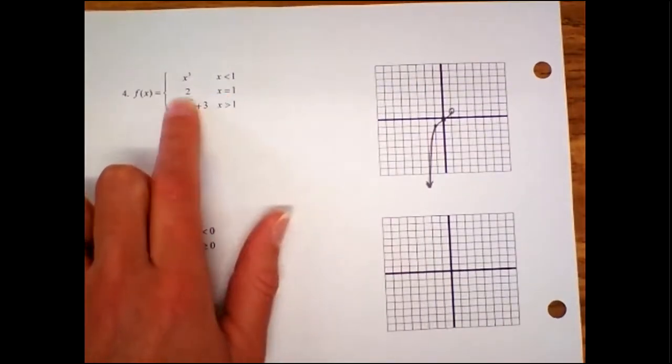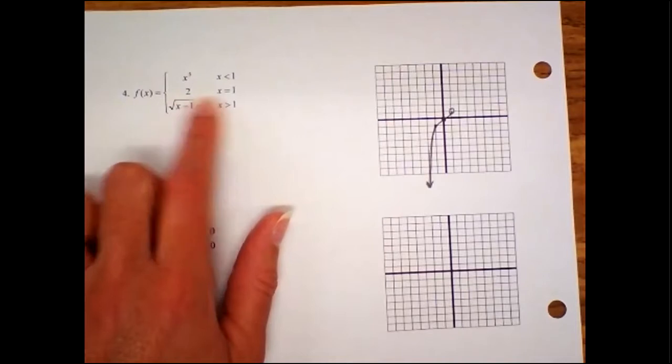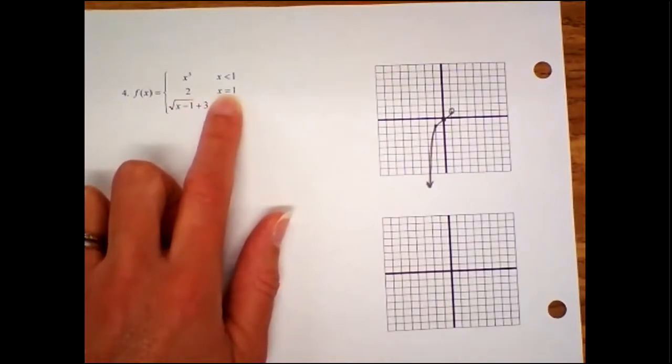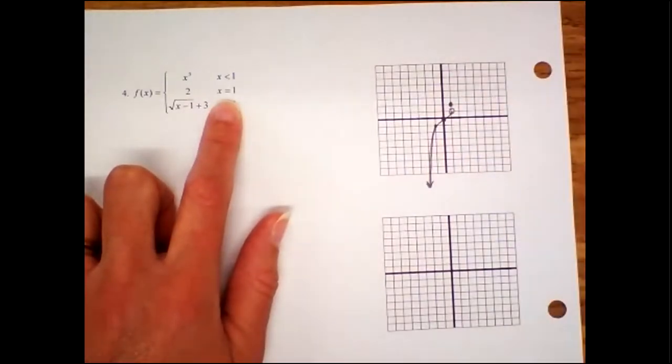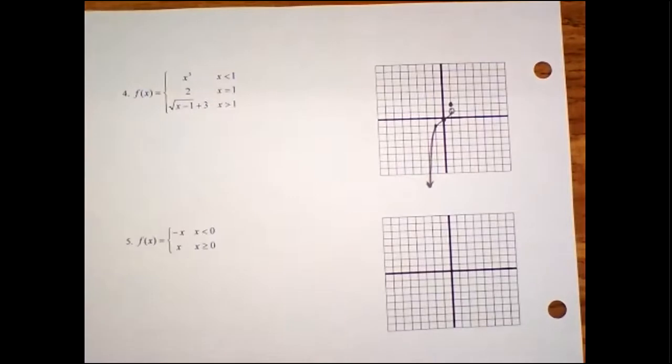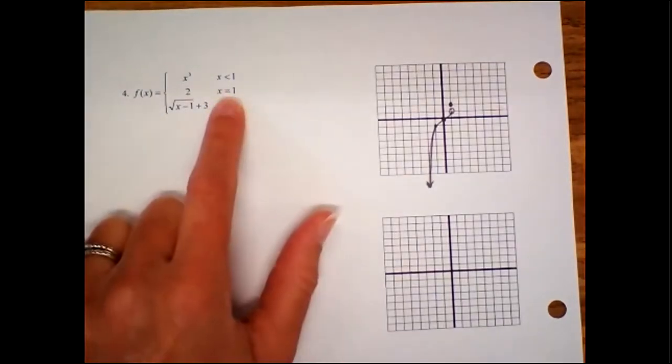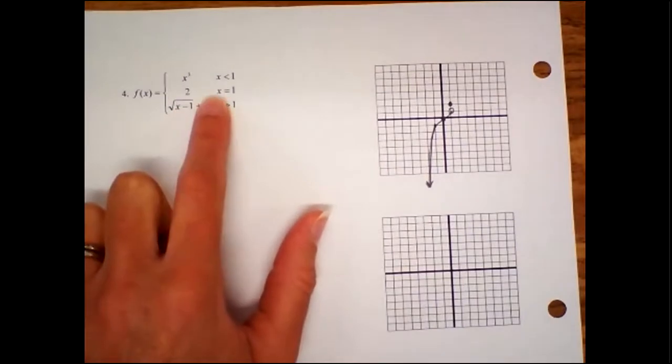Now this is kind of interesting. We want 2, but only when x equals 1. Well, that's just going to be the point 1, 2. All you get is a point there. That's it. That's not a domain over a span of values. That's only specifically at x equals 1. So that's just a single point there, like floating in space.